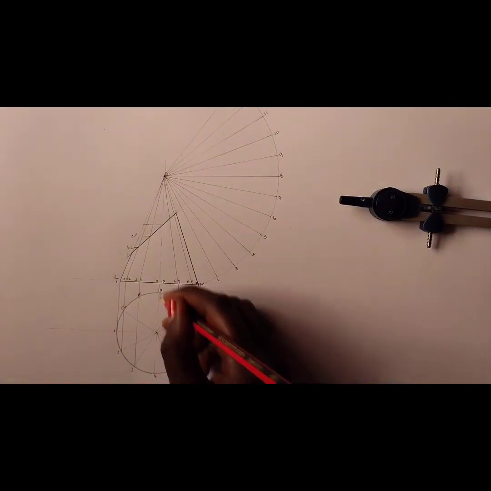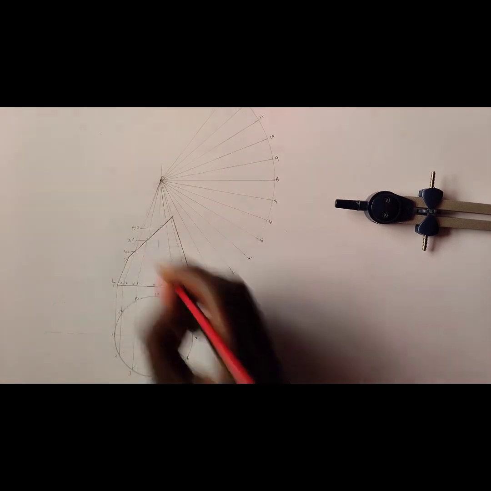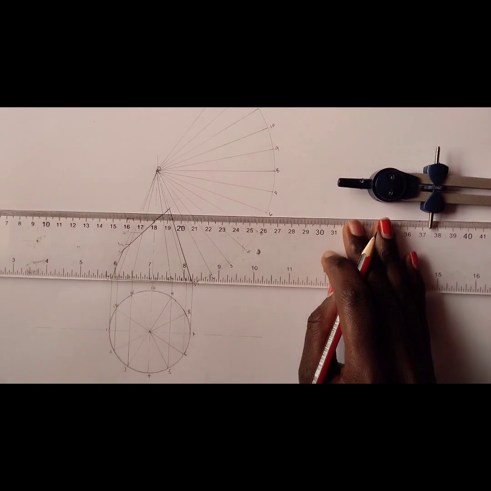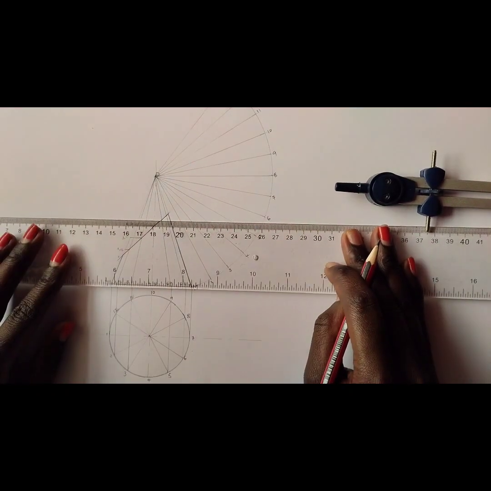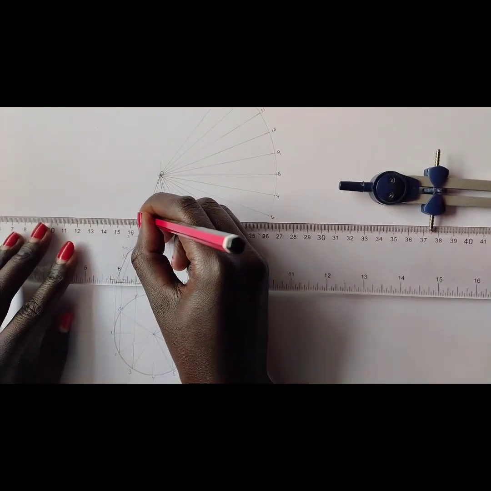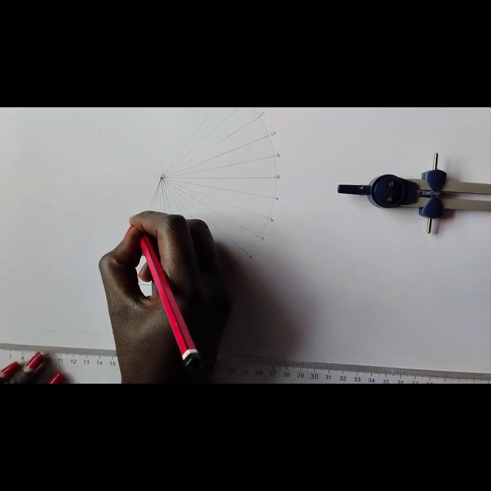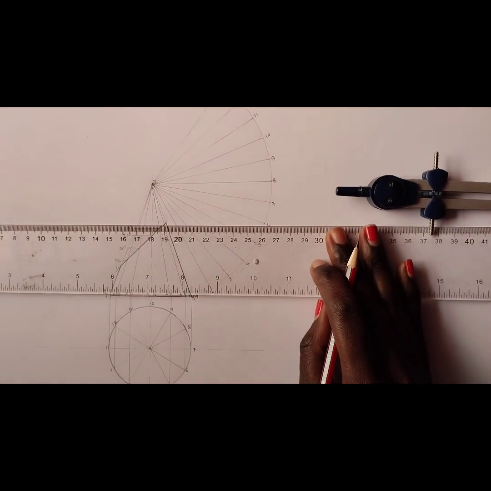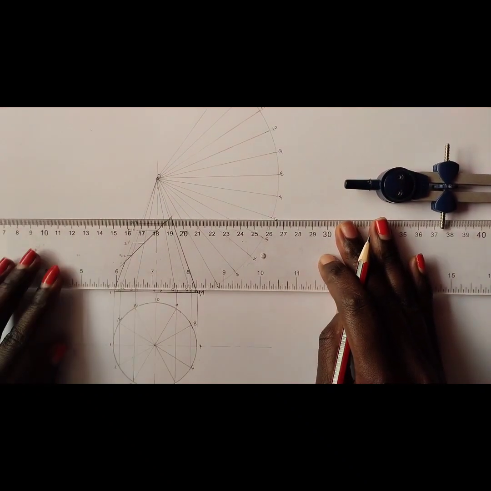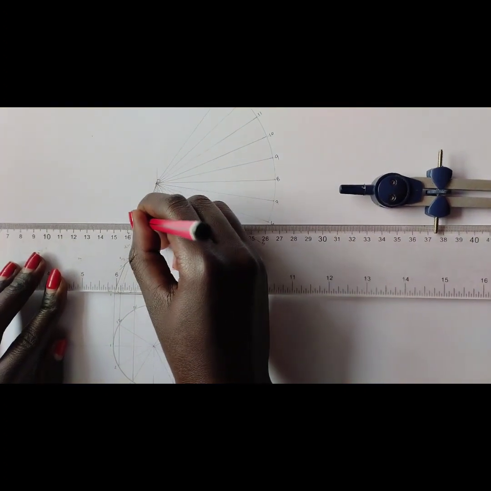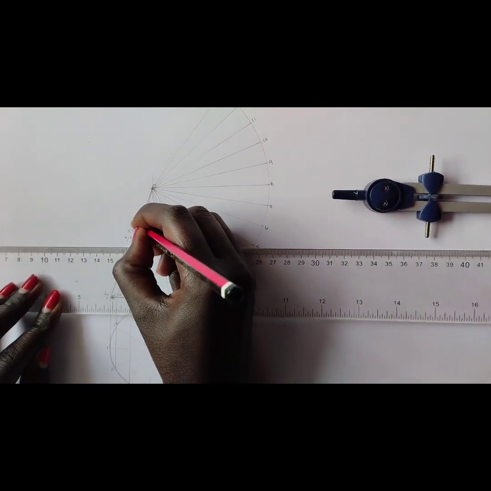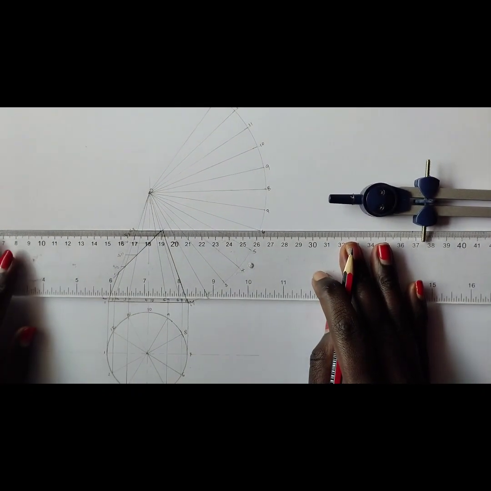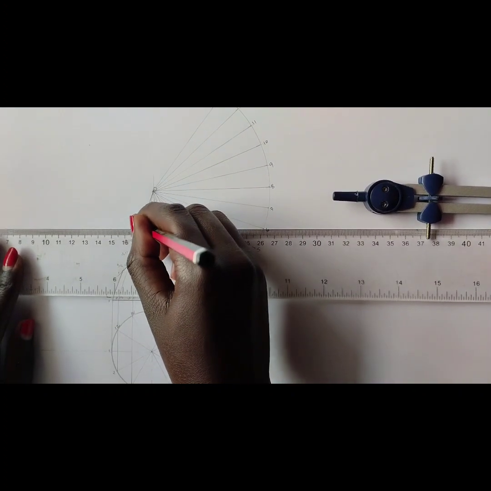Then we have 4 and 10. We have 5 and 9. We have 6 and 8. And then finally we have 7.